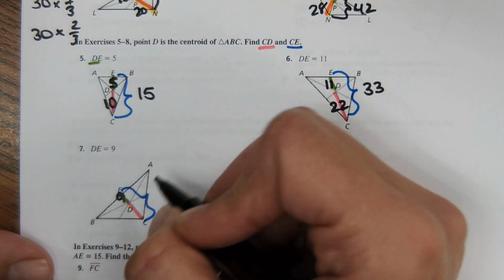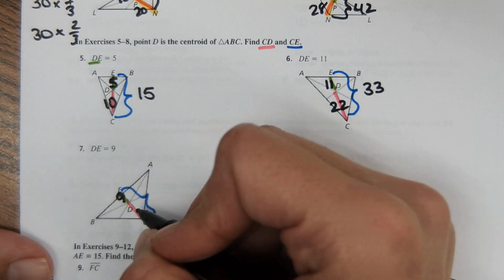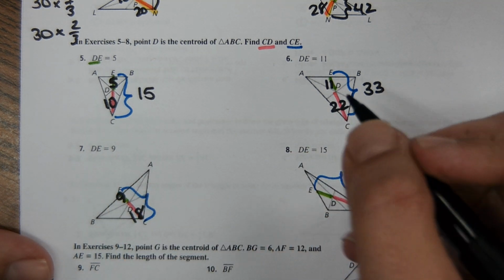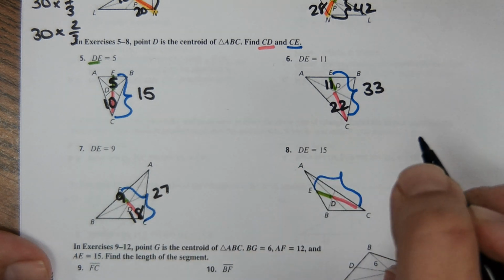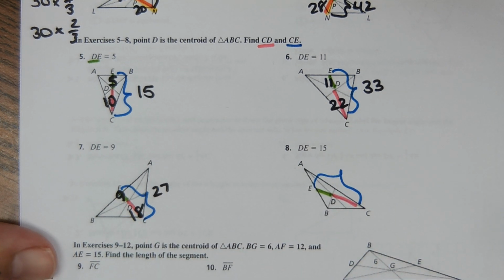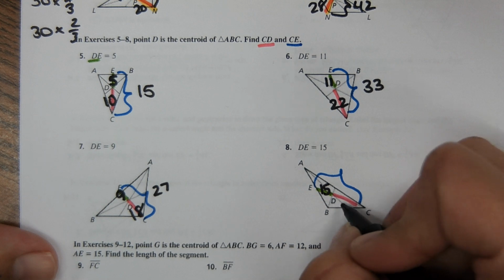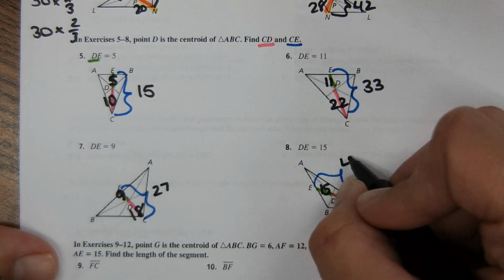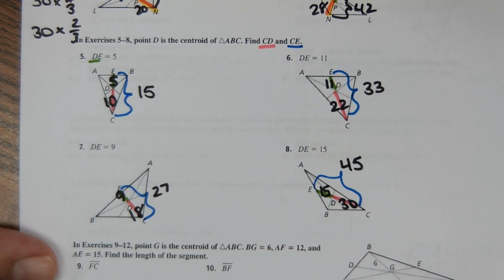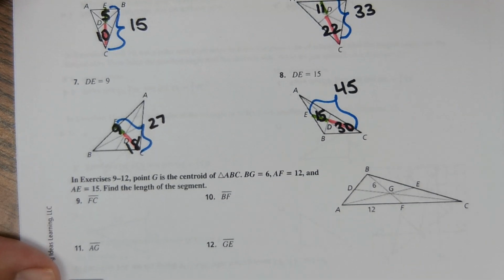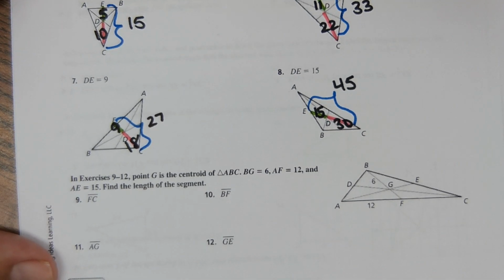DE is 9, and then double that to get the pink part, and then 9 plus 18 is 27. Here DE is 15, double that to get the longer side, add them to get 45. You guys good? Any questions?